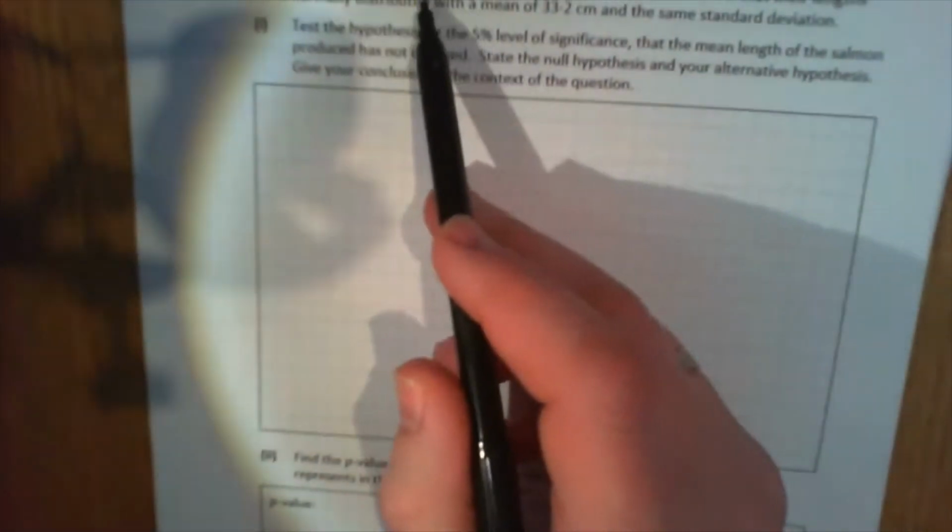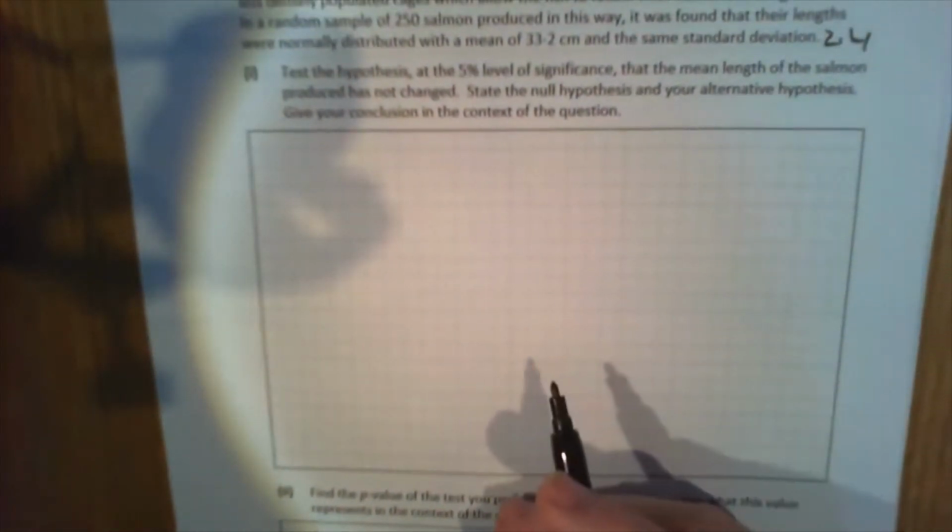Right, next bit of the question. Oh, hypothesis testing. Okay. So 250, 33, same standard deviation as before, which was 2.4. Write that in there. Hypothesis testing. They're going to ask us for the p-value down here, but listen, let's just do it old school anyway. Let's find the Z score and show that Z score is greater than or less than 1.96. We'll go with that one.